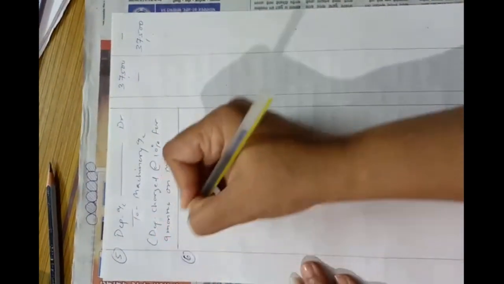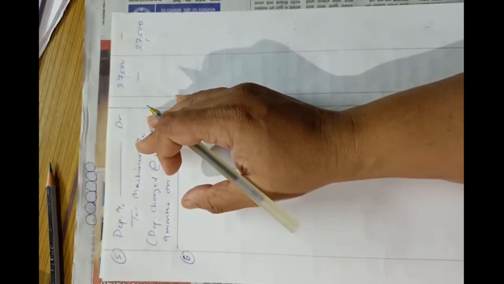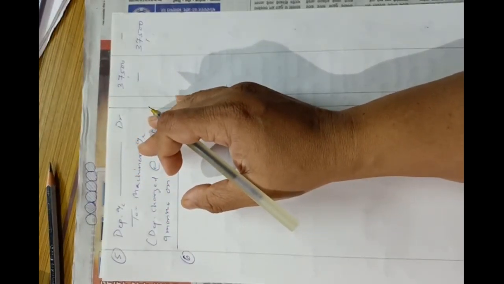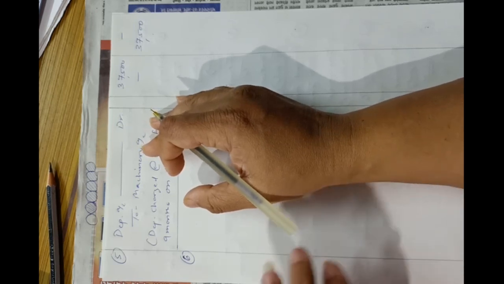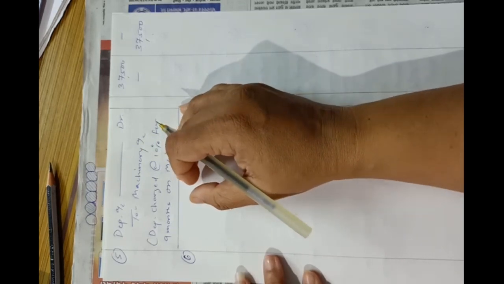Now the sixth journal entry. See the next journal entry. It is about closing stock. They told us that closing stock at the end of the year rupees 1,30,000. Closing stock is always transferred to trading account.